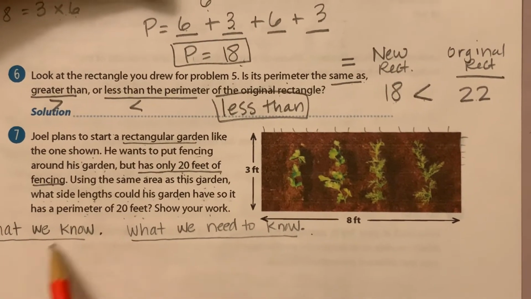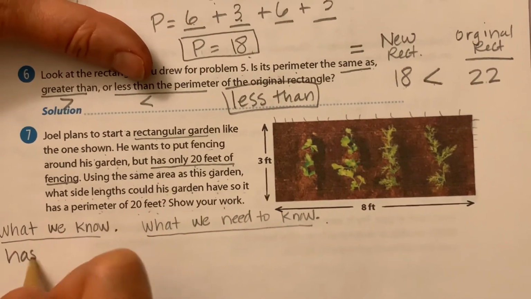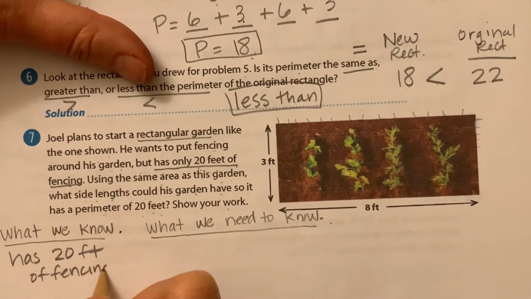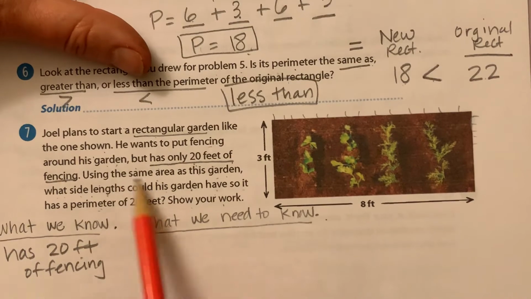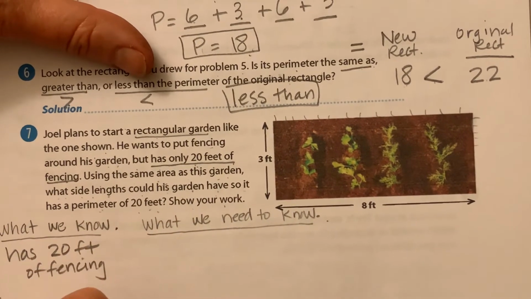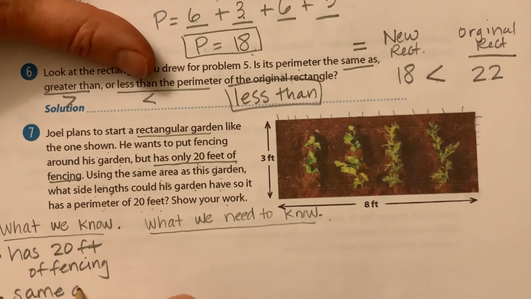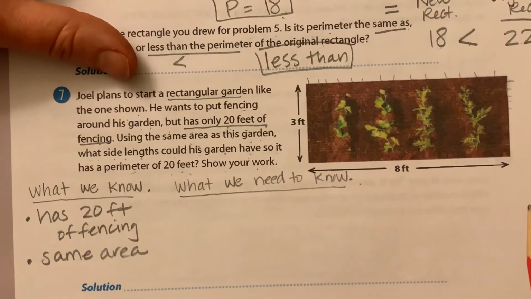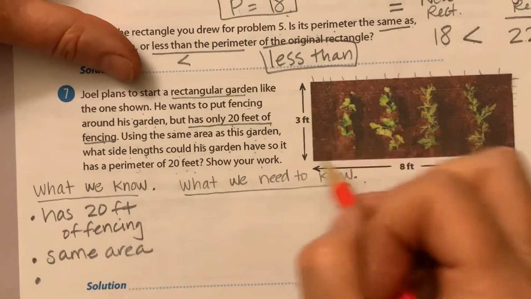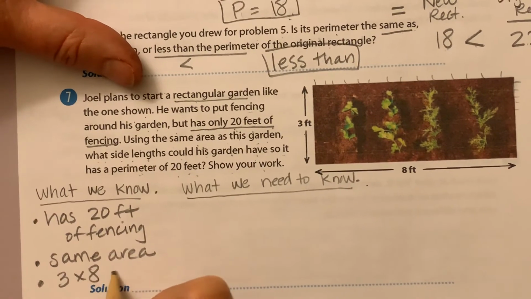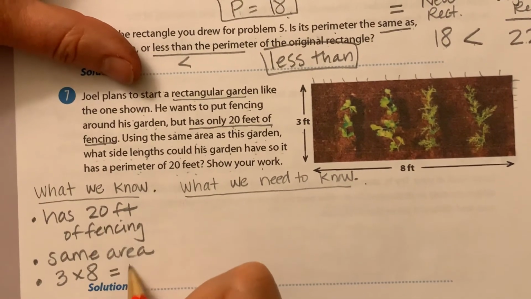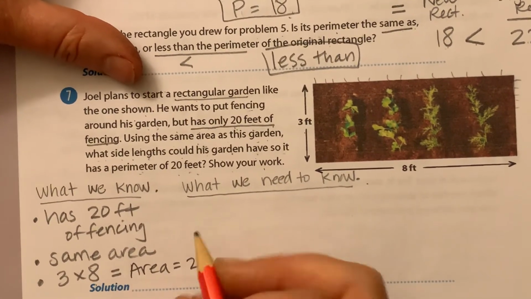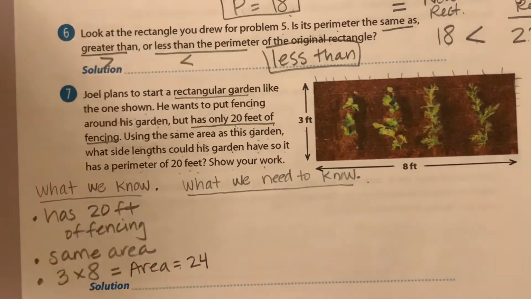Okay, so what do we know? He has 20 feet of fencing. What else do we know? He wants the same area, right? He wants the same area as this garden. What do we know about this garden? We know that the garden is a 3x8. What is the area? 3 times 8 equals the area, which is equal to what number? 24. So we know that the area is 24.